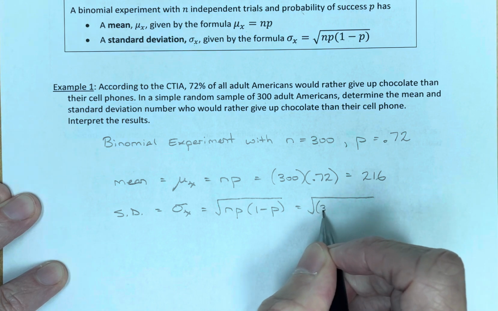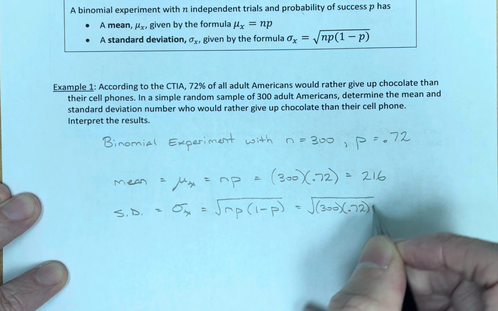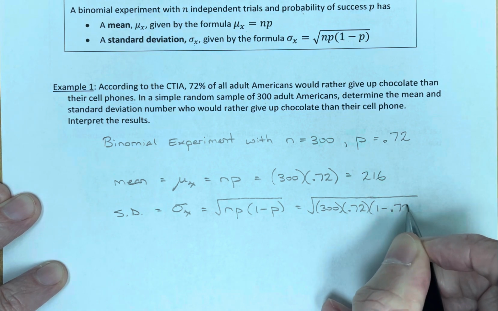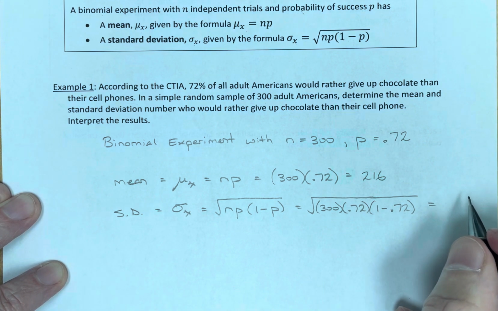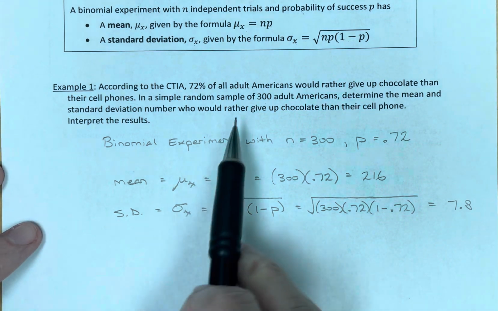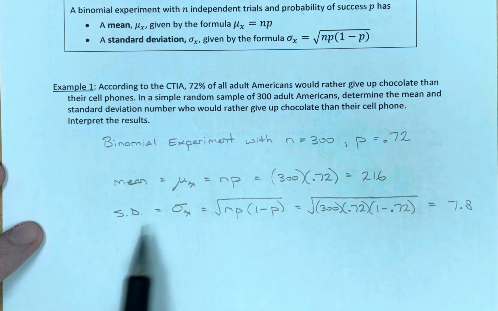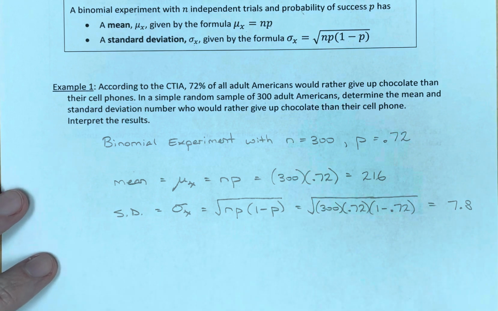N is 300, p is 0.72, 1 minus p is 1 minus 0.72, and we'll put that into a calculator, and we'll come up with approximately 7.8. Okay, so given what we have here, the mean is 216, and the standard deviation is approximately 7.8.